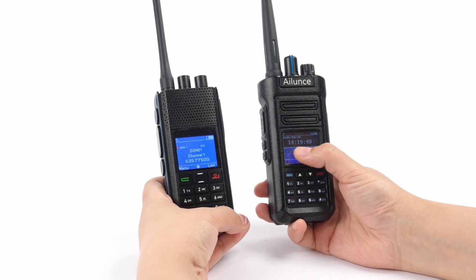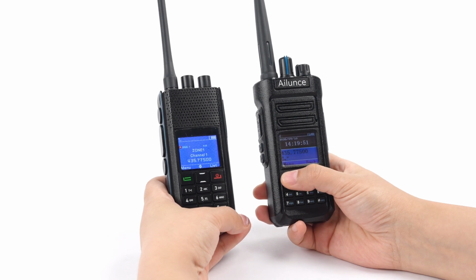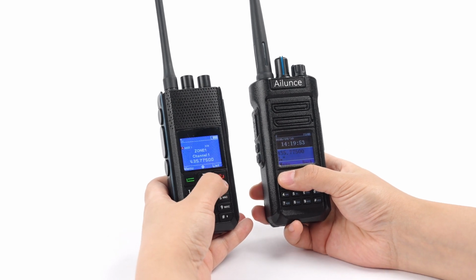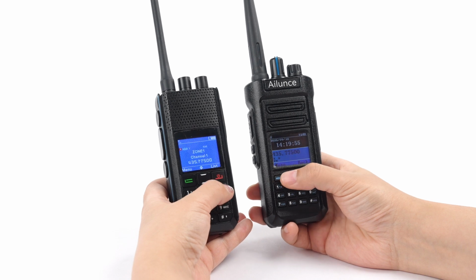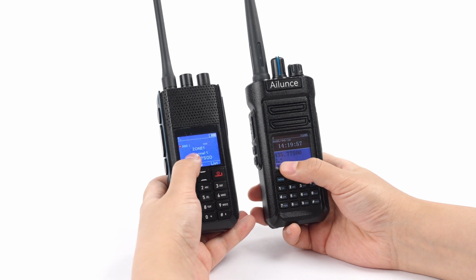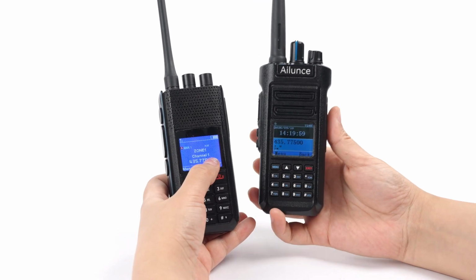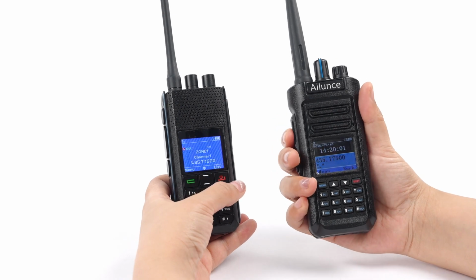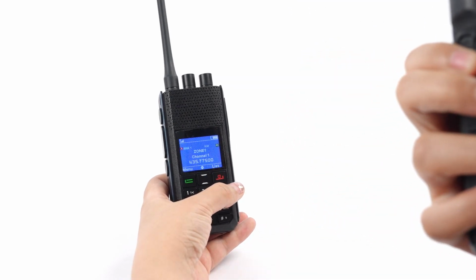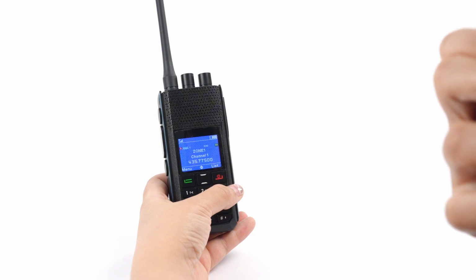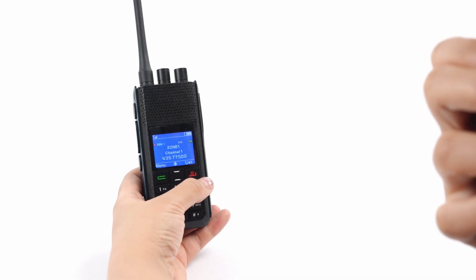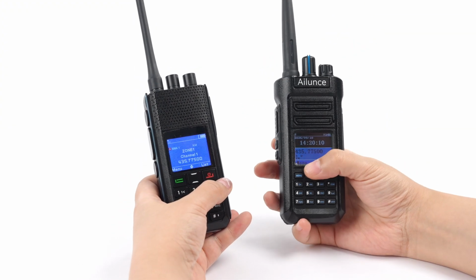Today I'm going to explain what the mixed channel mode on the Ailunce H1 is all about. To demonstrate, I'll be using both the H1 and the H2 radios. First, you can see that right now both the H1 and the HD2 are set to analog channels and they are communicating with no problem.